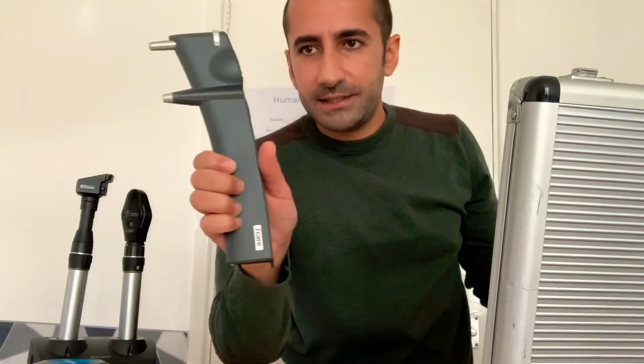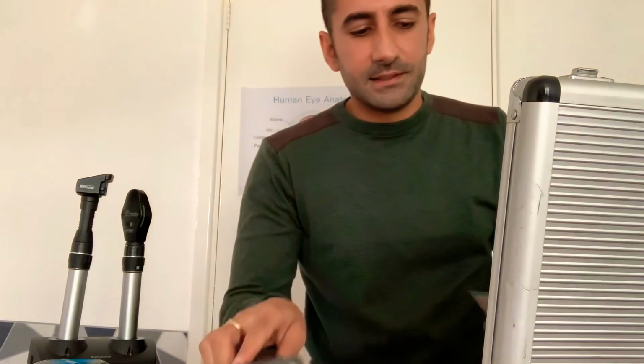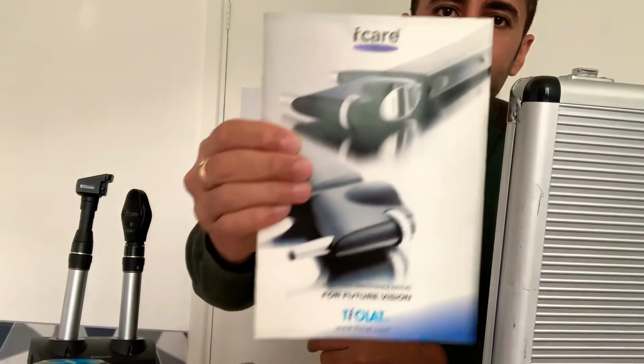Okay. So when thinking about testing the eye, one of the tests we can perform is the pressure. There are lots of devices for checking eye pressure, but the one I want to show you all today is the eye care tonometer.